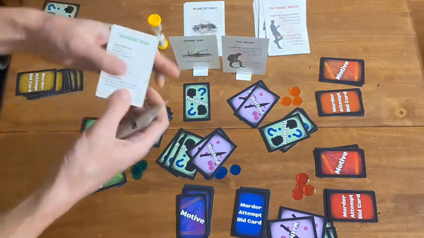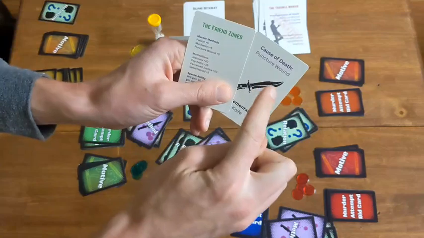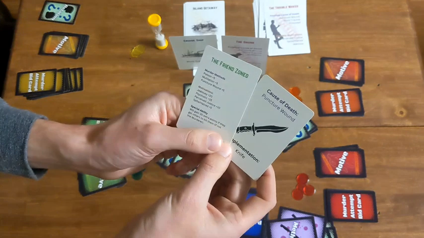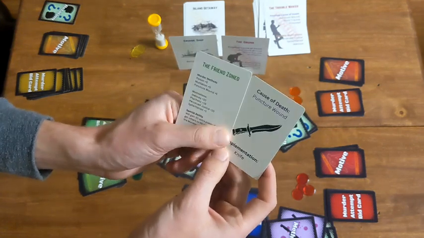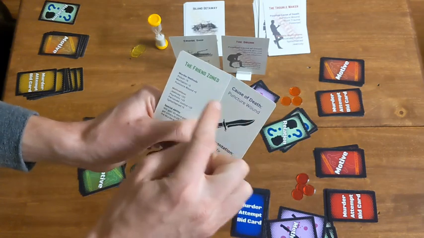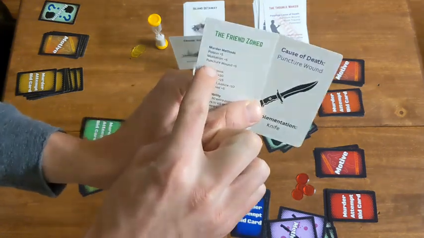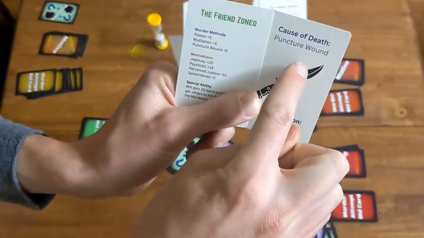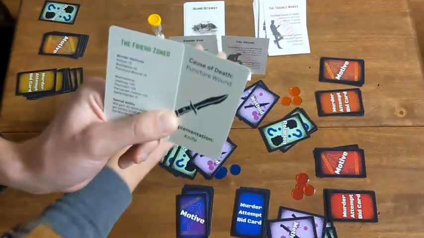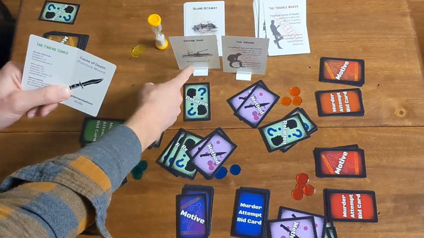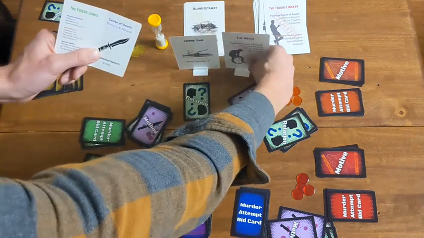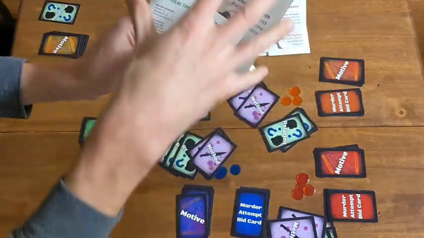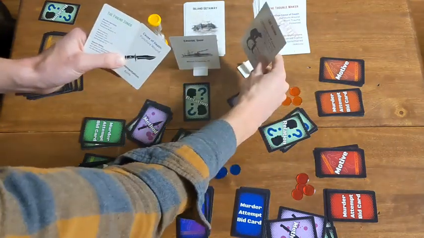Now that they have chosen who they want to be and what method they want to use, you then need to add up your points to see what you will bid. First, we see yes, they both match each other. We have puncture wound here, but then they also have to match one of these as well. Does not match the location, but there is puncture wound on the victim card. So all 3 of these match. We are good to go.